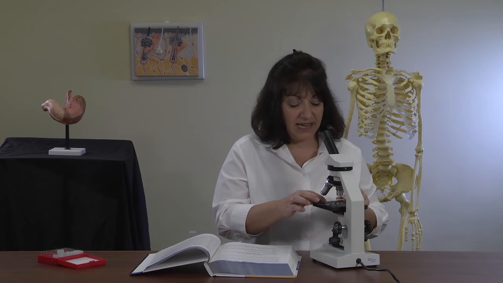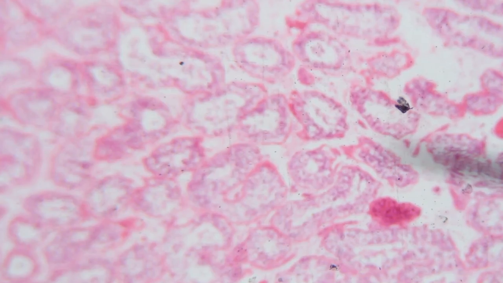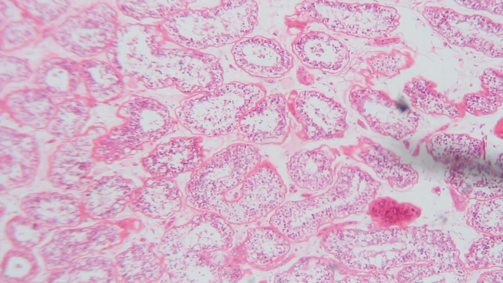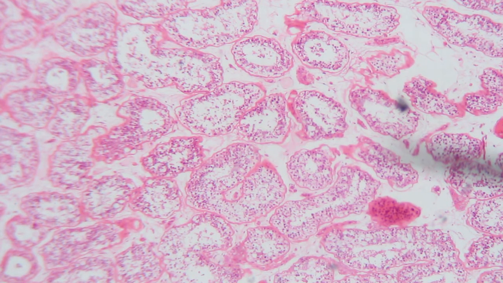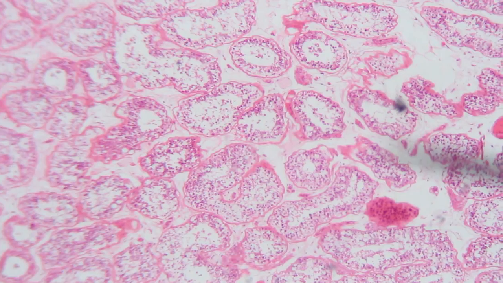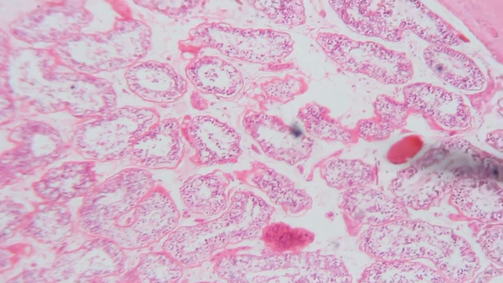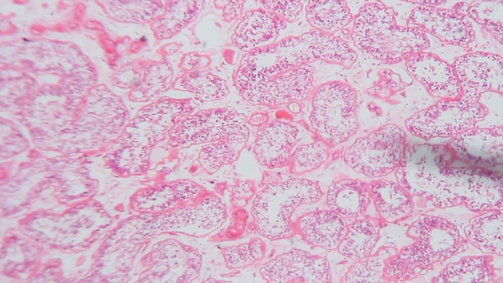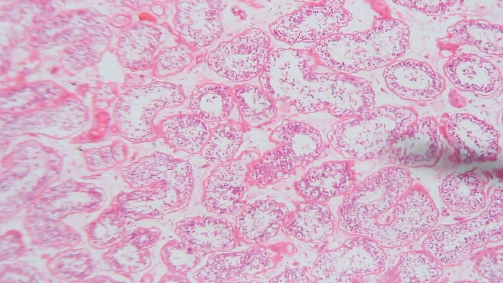So we're going to first start with a slide of human testes, and let's put that under the microscope at 40 power magnification, and center in and focus. All right. So what we're looking at is you're going to see kind of a lot of ovals that are surrounded by some cells, like an outline of cells. Those are cross-sections of the seminiferous tubules where the sperm are produced. Go ahead and center one of those and increase your magnification to 100 power.